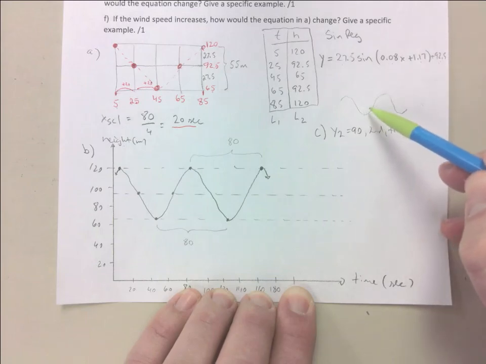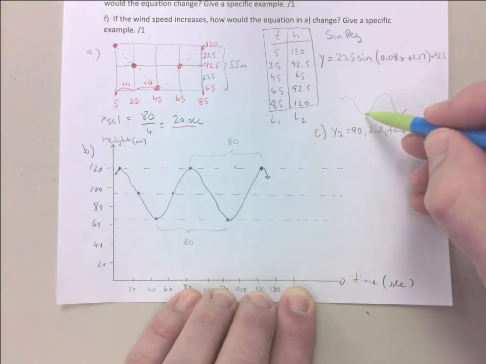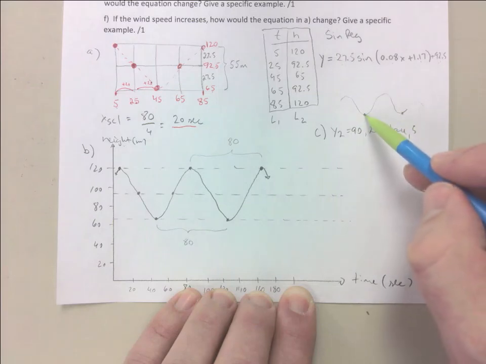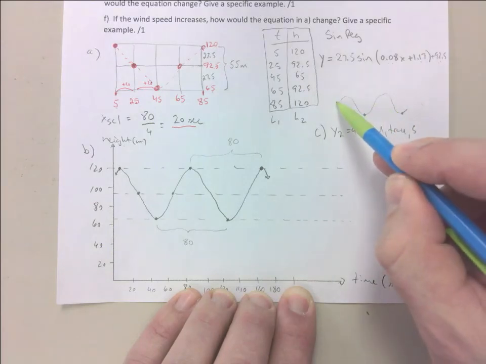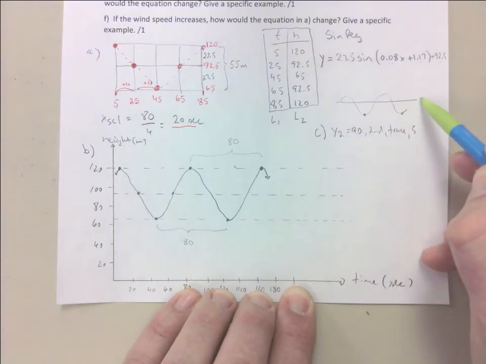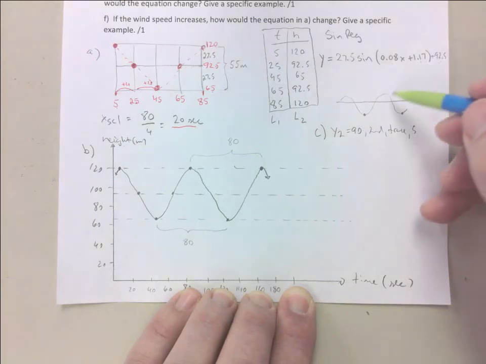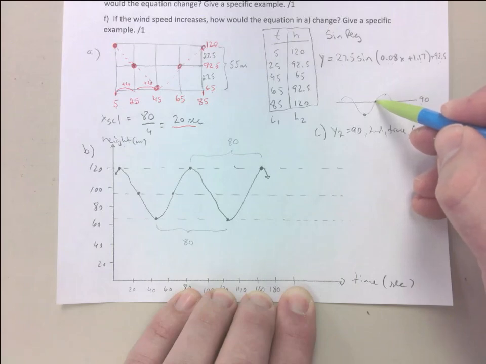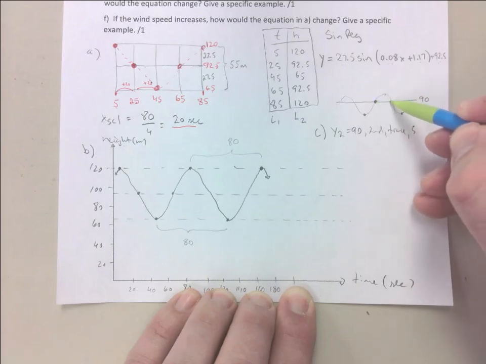focus in on just one cycle. How do you know one cycle? I would go from a low to a low or a high to a high, but I usually picture this situation. So your 90 is right here. Remember the top is 120, right? So 90 is somewhere here. So you're wondering how long does it take from here to here?